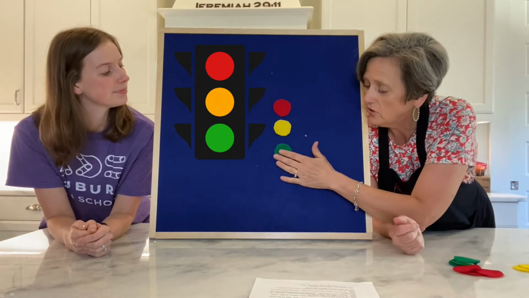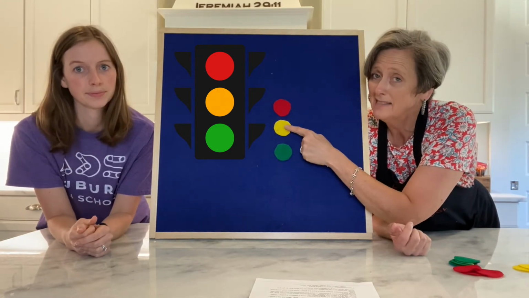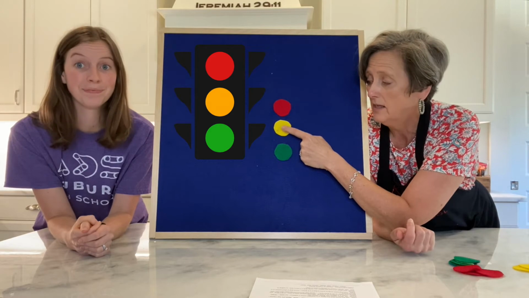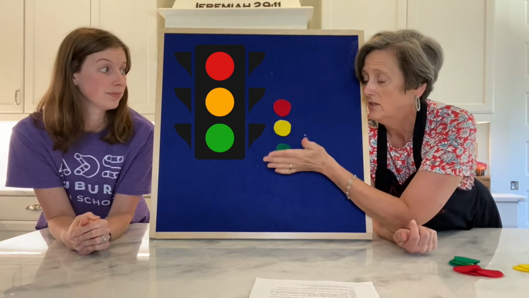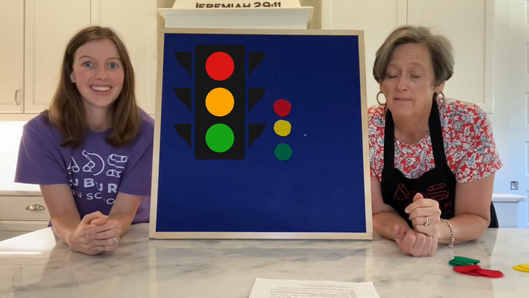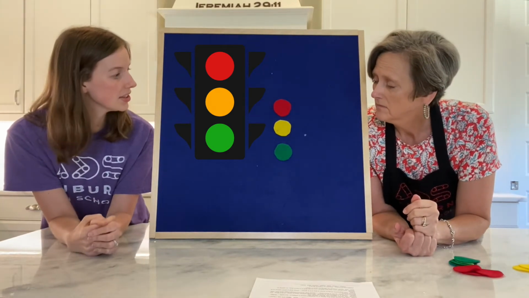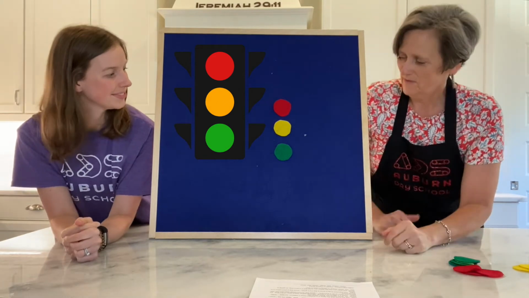So I know if it's green, then I need to be expecting a quick yellow. And I know yellow's quick, so I need to not be messing around. I need to get ready to stop. That's right. Hey, do you think we can make a pattern using these colors like on the stoplight? I think so. Okay, let's go ahead and try it.